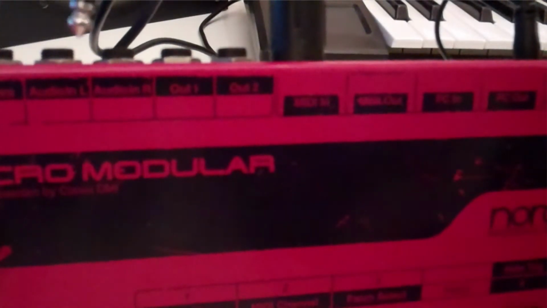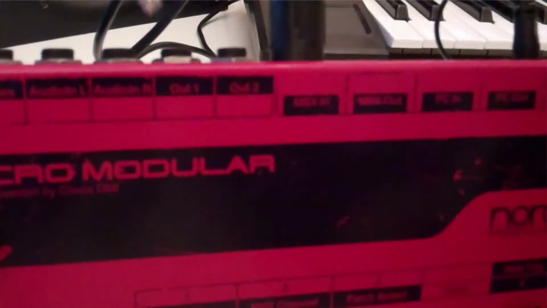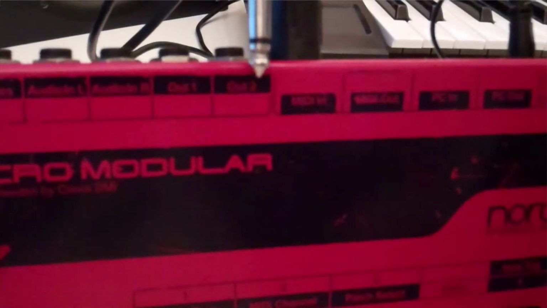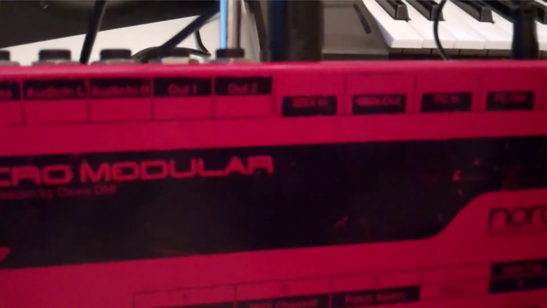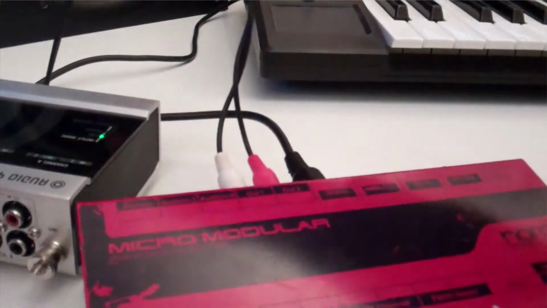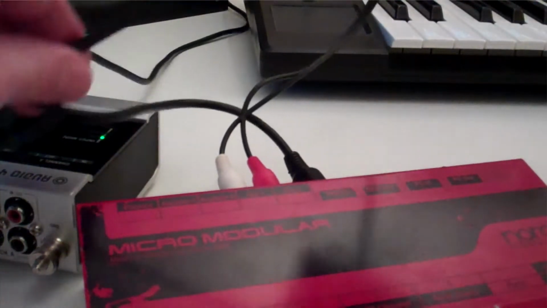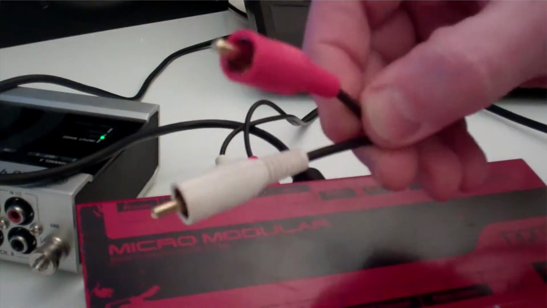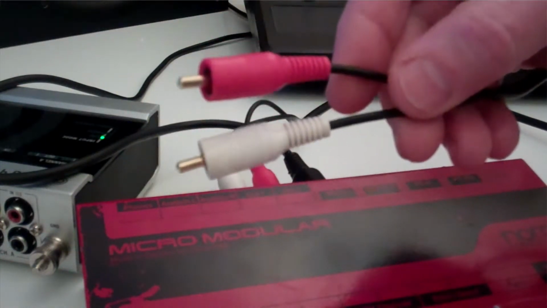I've got headphones, and then I've got audio in. That's in case I want to use filters in here, so we're going to ignore those today. But these outputs, output 1 and output 2, are what we're looking for. So I'm going to plug my output in there, and then the other end of that cable goes, in my case I've got RCA connections, a right one and a left one.